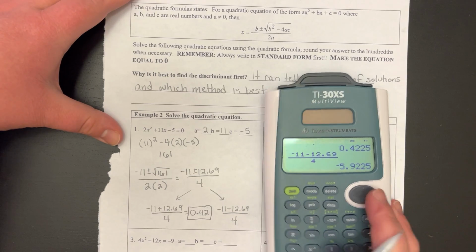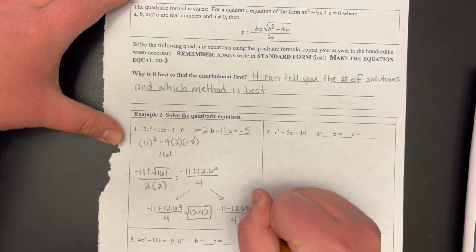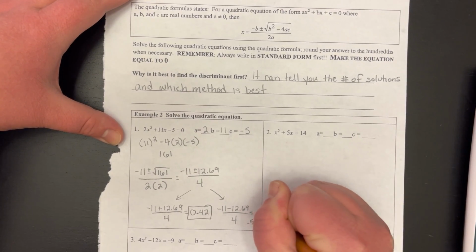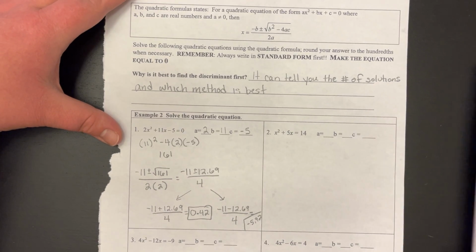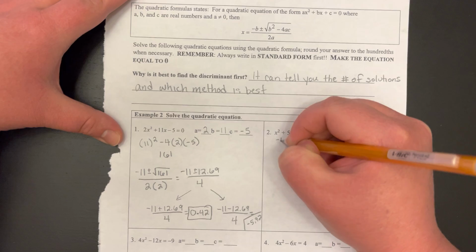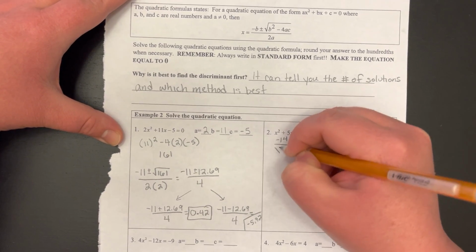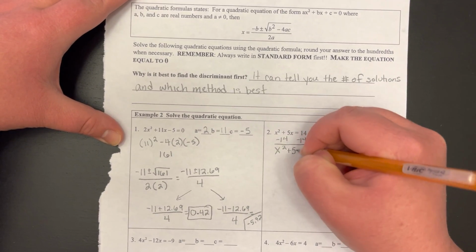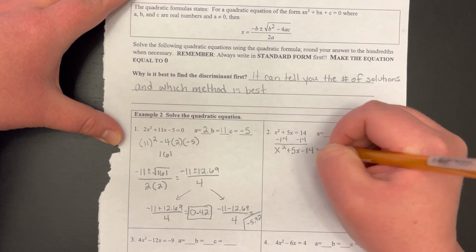And the second is -5.92. And those are my 2 answers. Number 2. All right, got to subtract the 14 over, get it equal to 0. So I get x squared plus 5x minus 14 equals 0.